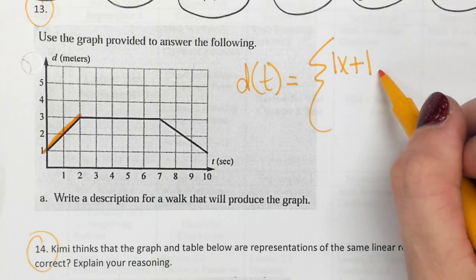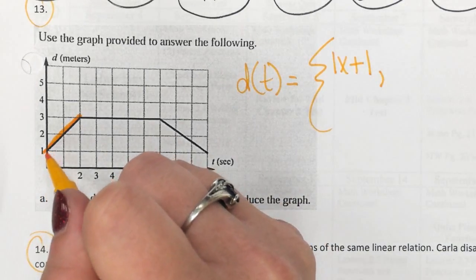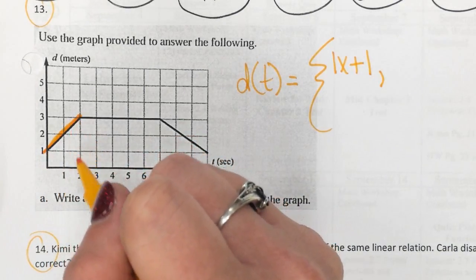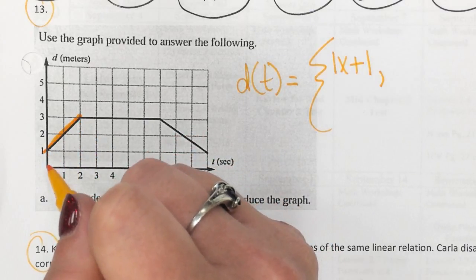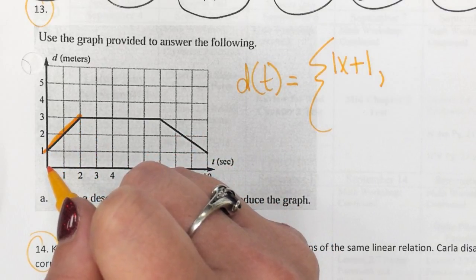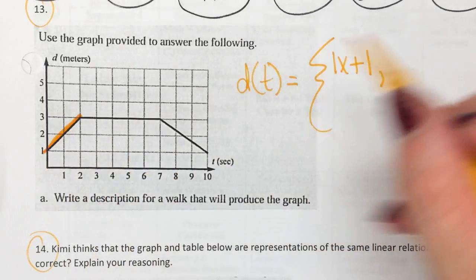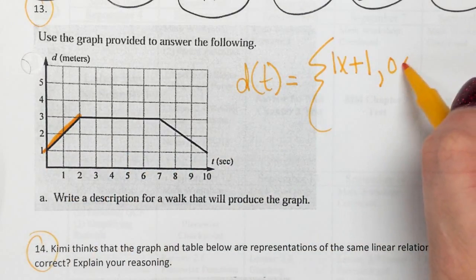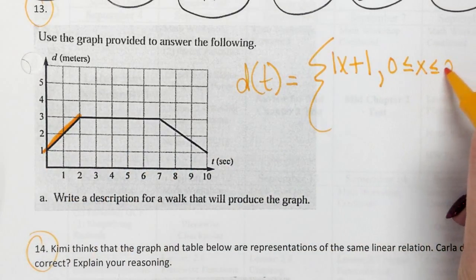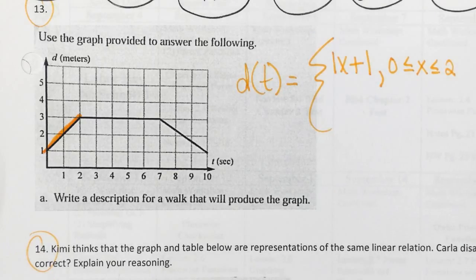Then we have to write the interval that that's between. What are the 2 x values that this is between? 2 and 0, but we're going to do the 0 first. So it's 0 and 2. Remember, we write it like that because that means between 0 and 2. All right, let's look at the next one.